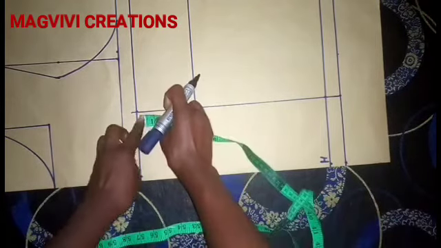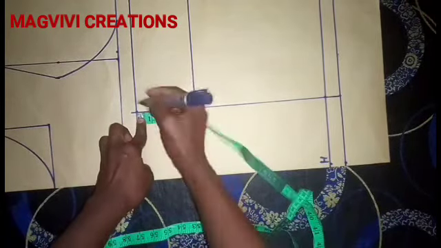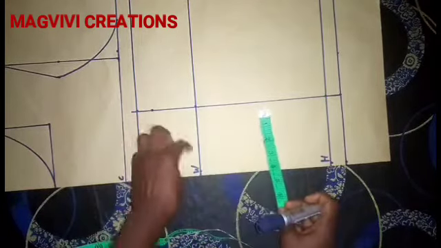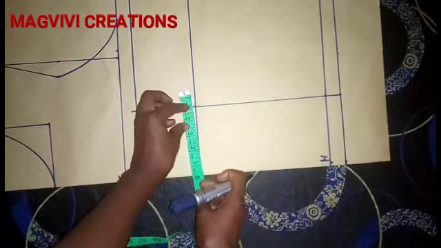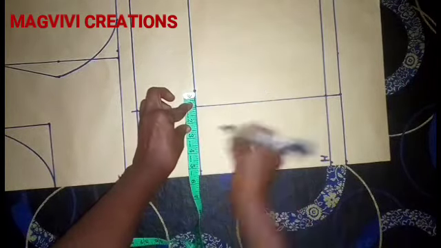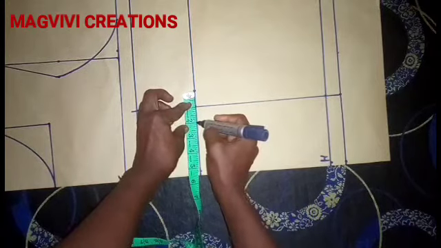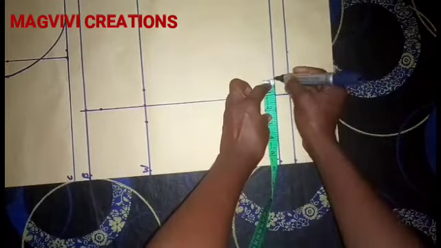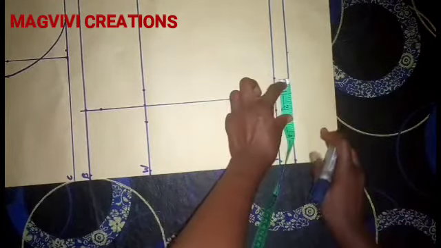Now at this bust point, just come down by 1 inch. You come down by 1 inch. This is it. Okay, then at the waist point, you take 1 inch on this side and you take 1 inch on this side. You also do the same at the hip point, 1 inch on this side and 1 inch on this side down to the hem.